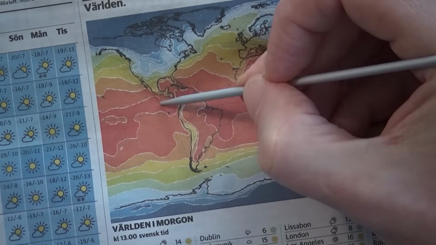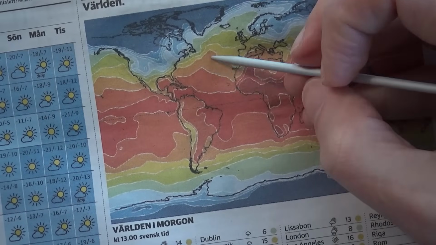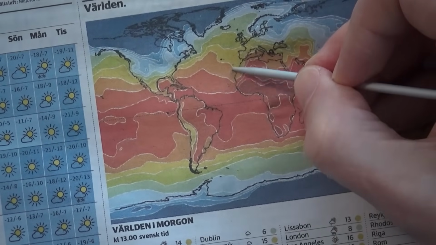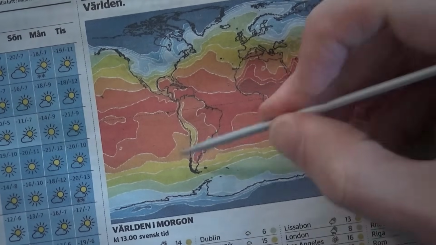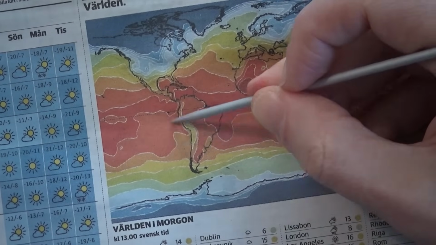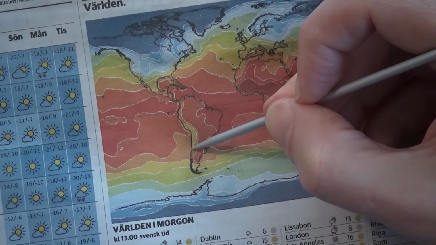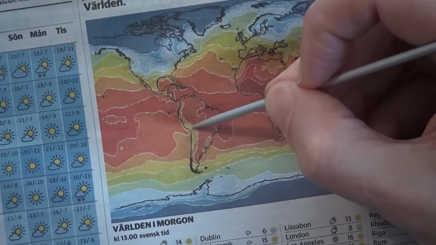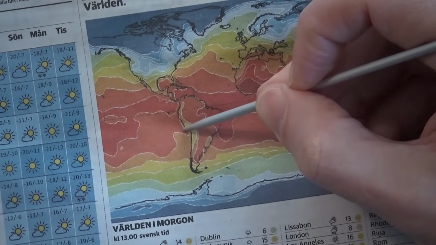That's why it's cooler here, especially in the water. We have a cool stream here as well. Cold stream, Canary stream, cold stream here. Peru stream. So here we have this cold desert, Atacama. Cold and very dry.